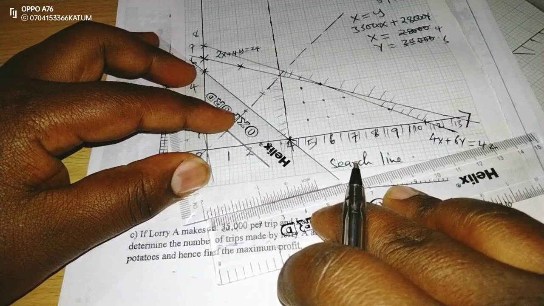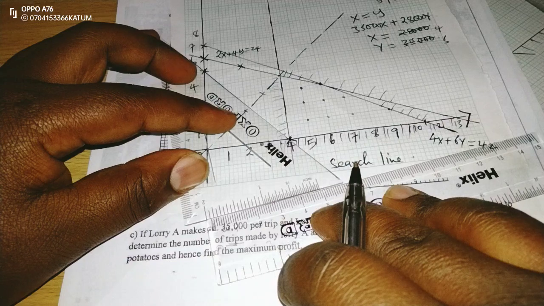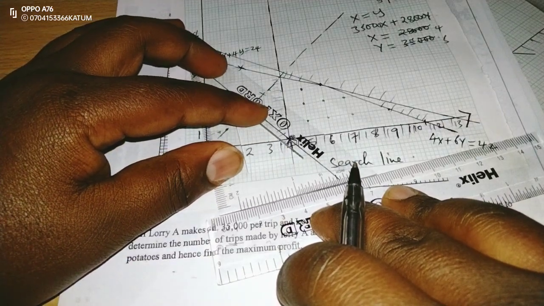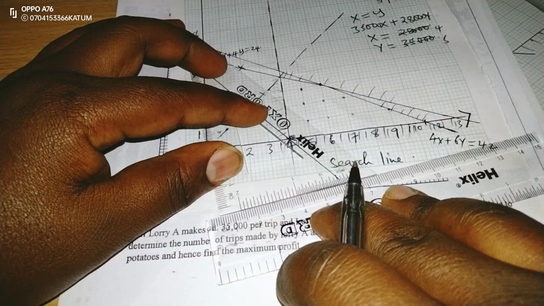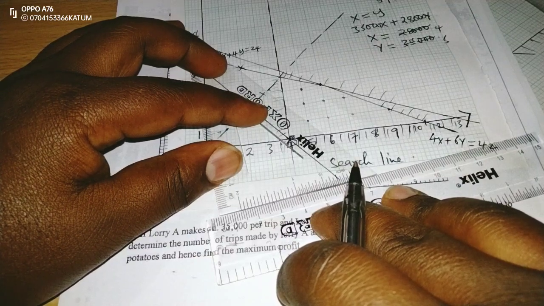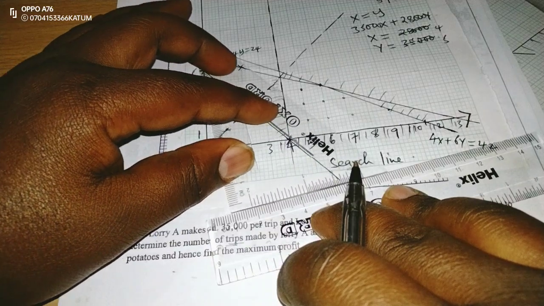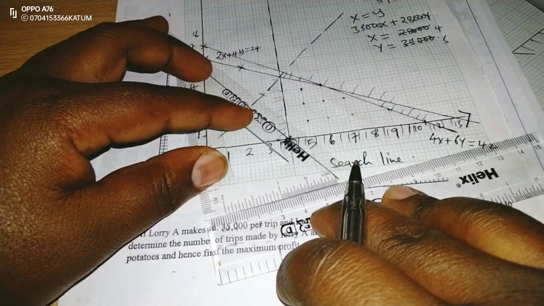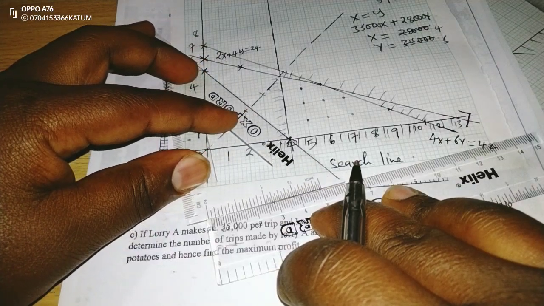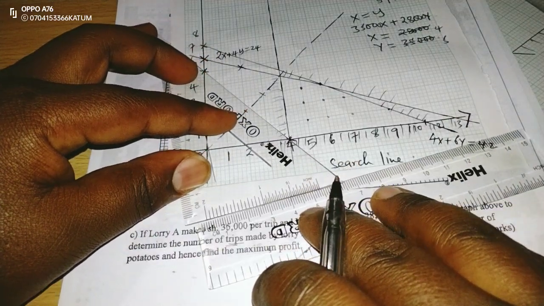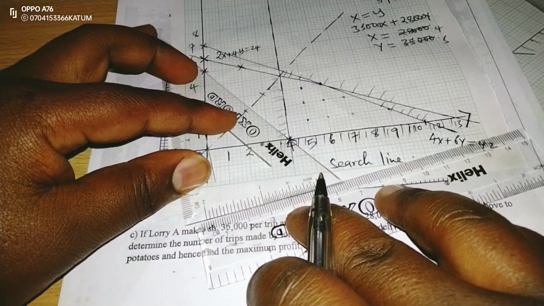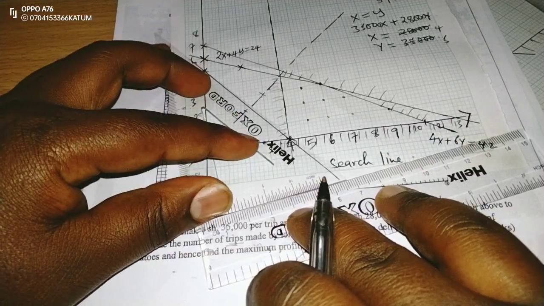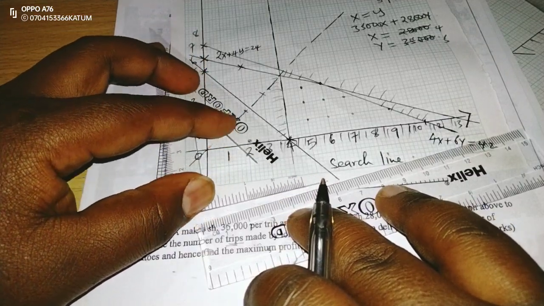Inside the required region, the first combination we meet will give us the minimum number of trips, which leads to the minimum profit possible. And when we continue sliding inside the required region, the last combination we encounter gives us the maximum profit. So this is what we call maximization using a search line, a set square, and a ruler.